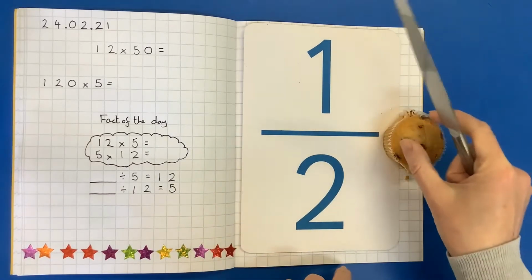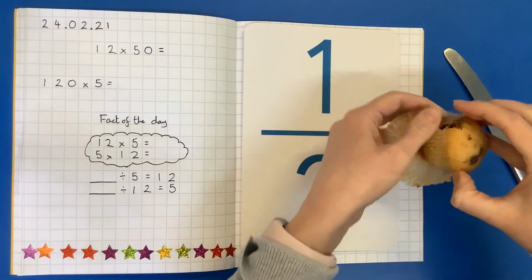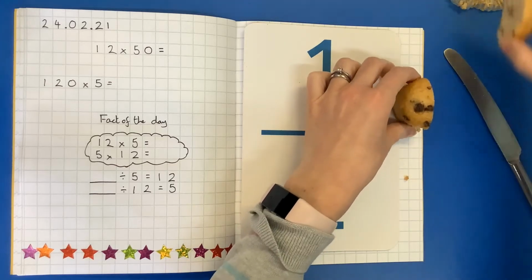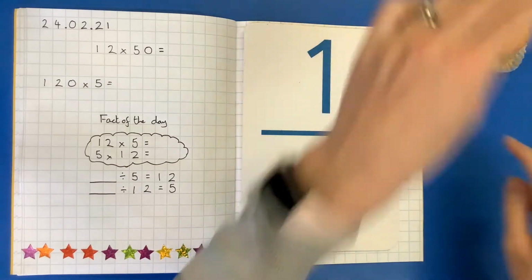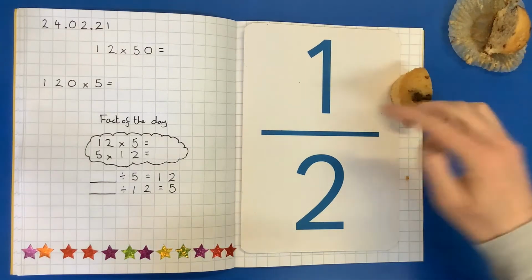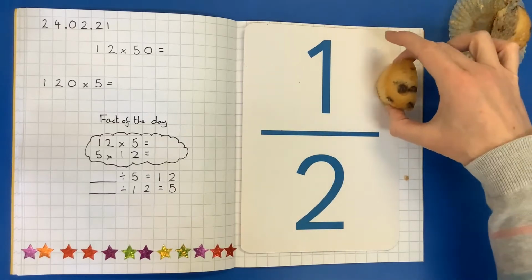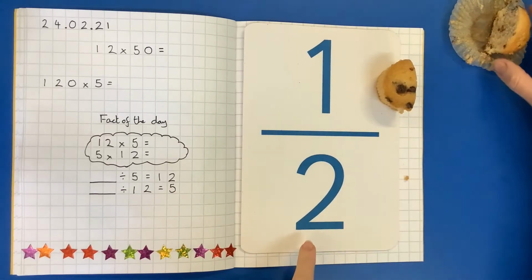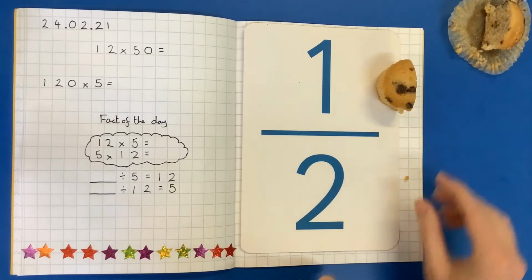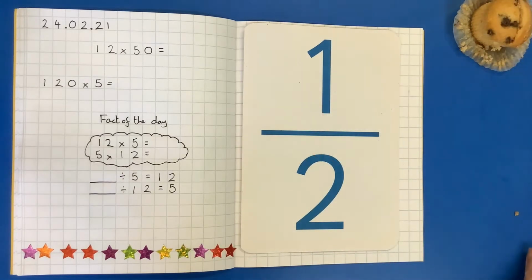So this is 2 equal parts, that's my denominator. Now, to show this fraction, I only need one of those halves. So I'm going to keep my other half over here. So this is 1 half, 1 part of 2 equal parts. This numerator is the number of parts I'm talking about, and the denominator is how many parts there are altogether, how many there were to start with. So numerator and denominator. Okay, let's think about counters.